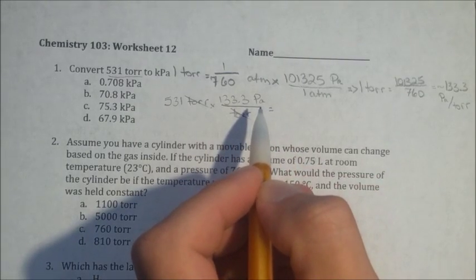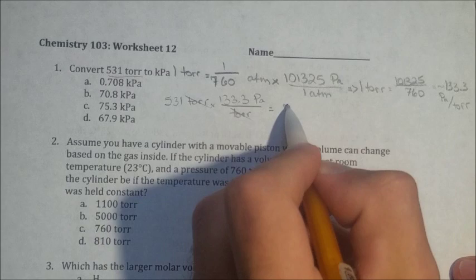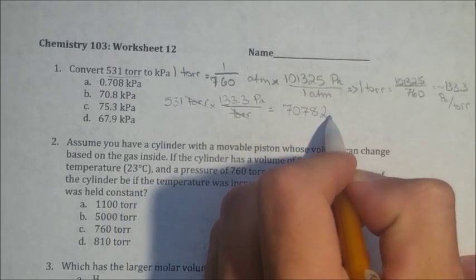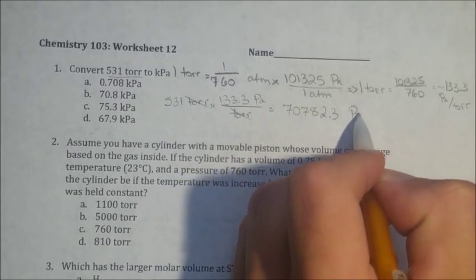And so the number that we get is 70,782.3 pascals.